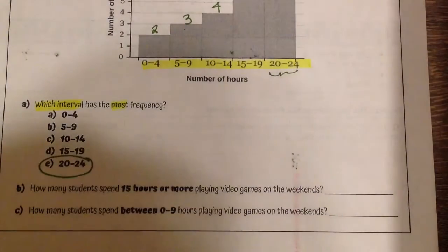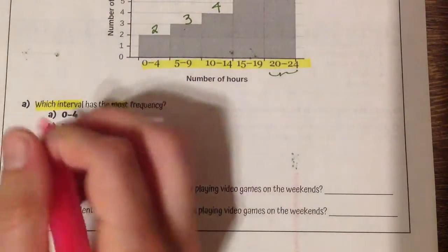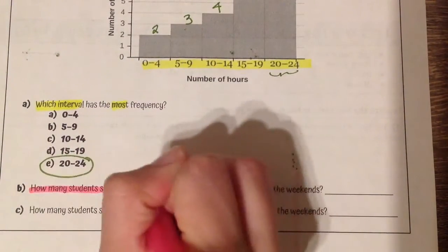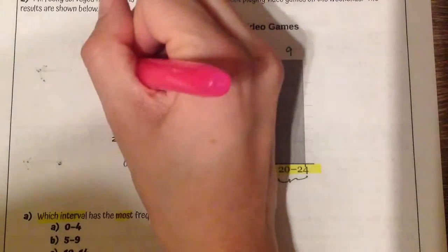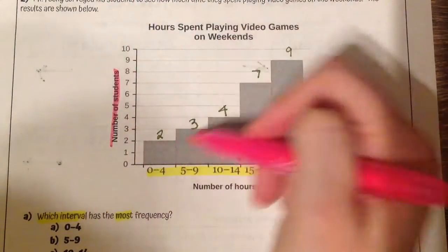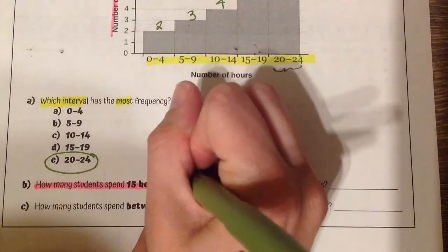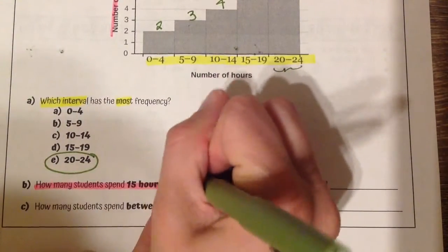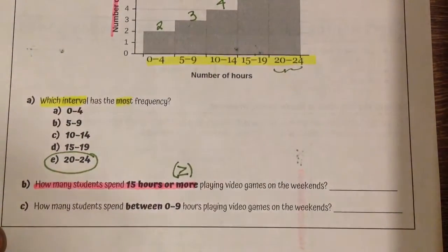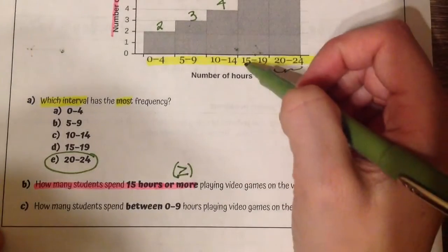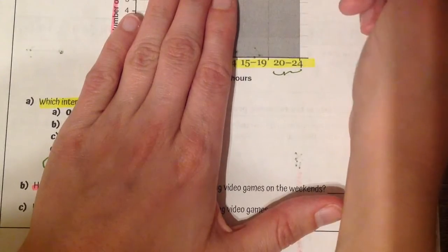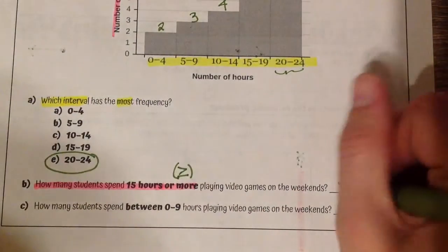How many students spent 15 hours or more? So for students, we are looking at the total amount, and we're looking at the totals in these bars. So how many had 15 hours or more? We find 15 on here. 15 or more is going to be greater than or equal to. Okay? So that's including 15 and anything to the right, not anything smaller than it. So we have 7 students here, we have 9 students here, which is a total of 16.